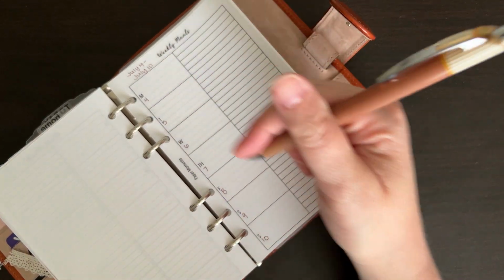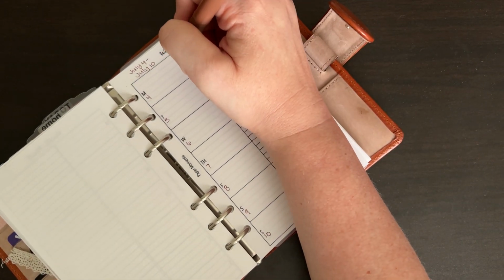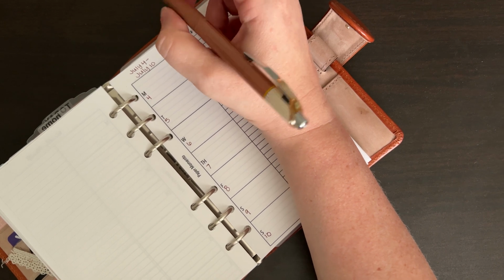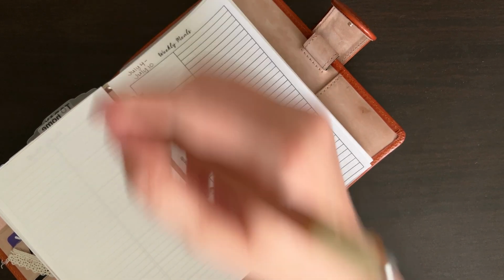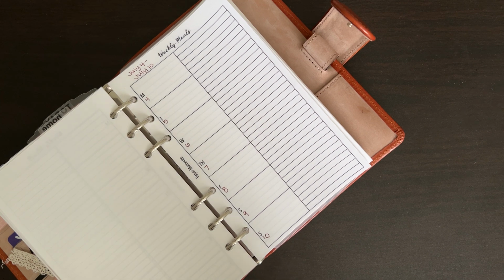But this is my weekly meal plan. I do have this file in the Franklin Covey compact size. If anyone wants this file in a different size, go ahead and request that as well.